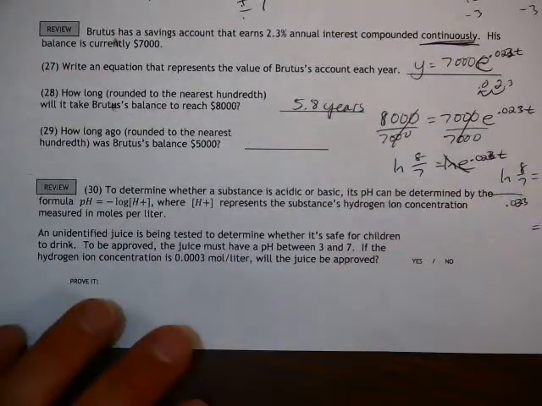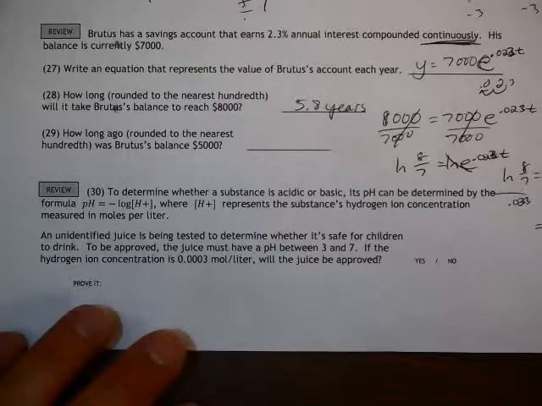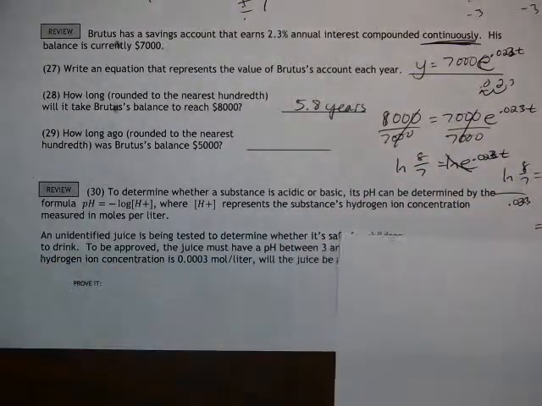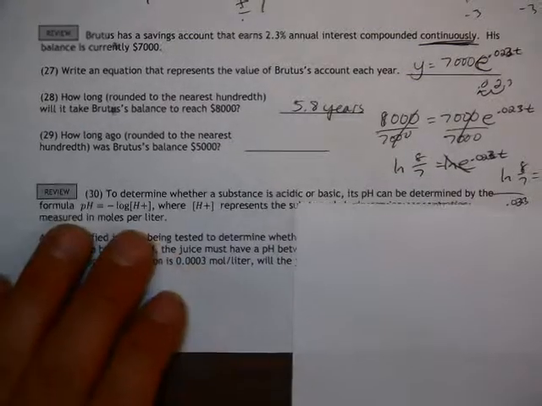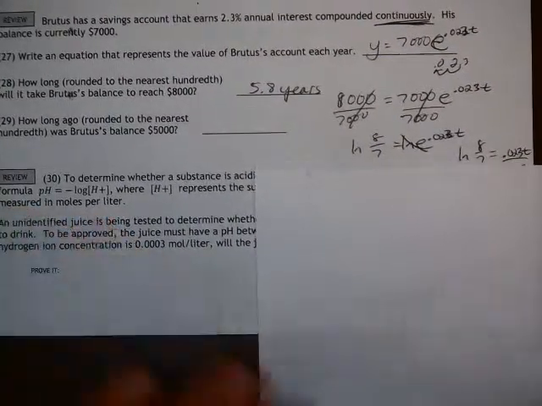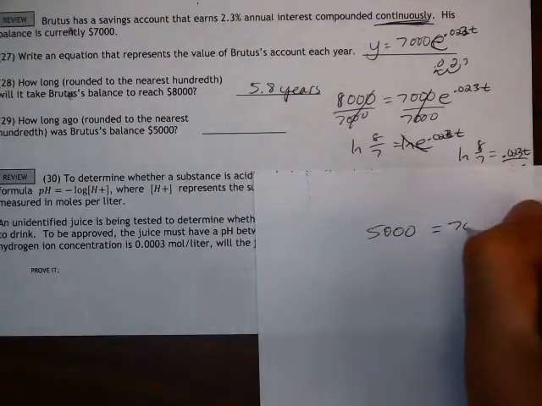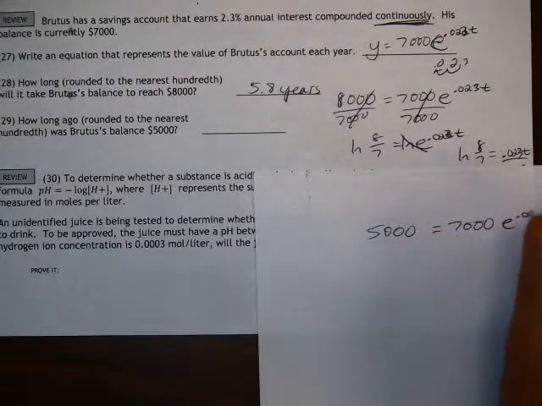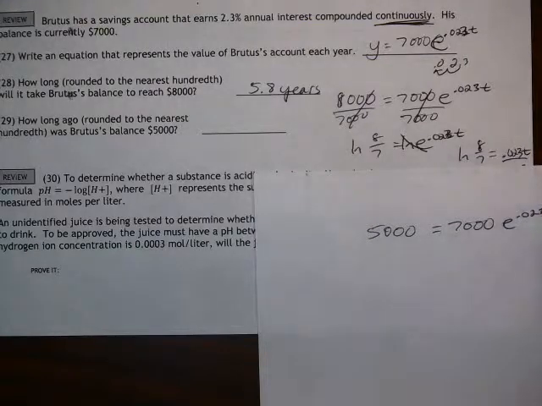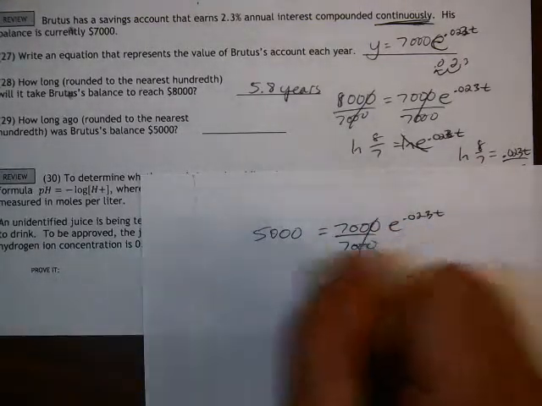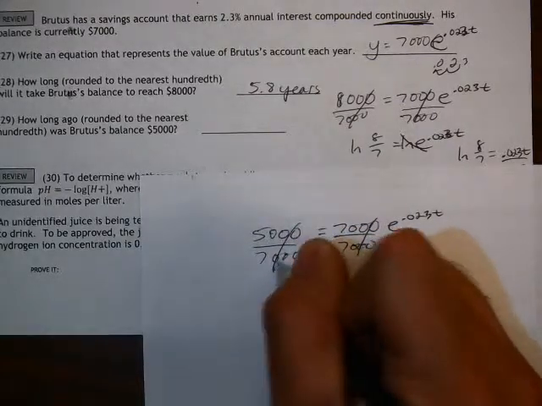29 says, how long ago, rounded to the nearest hundredth, was Brutus's balance 5,000? So I'm going to take that equation. Instead of it being 8,000, it's going to be 5,000, with e to the 0.023t. It's the same idea. I'm dividing both sides, the same process as before.